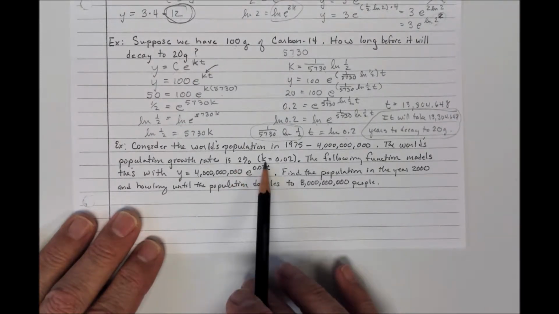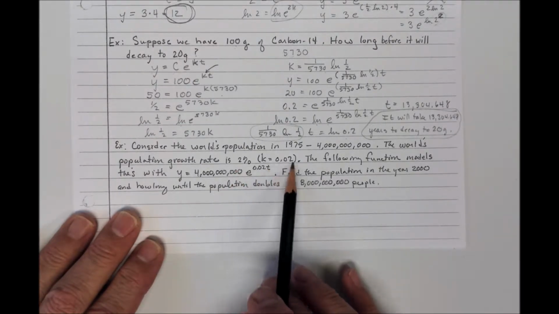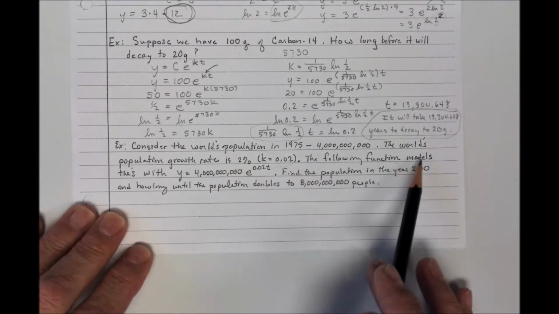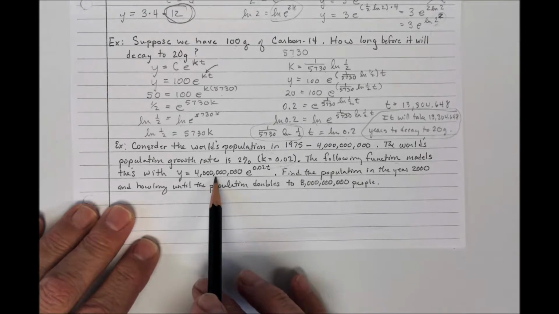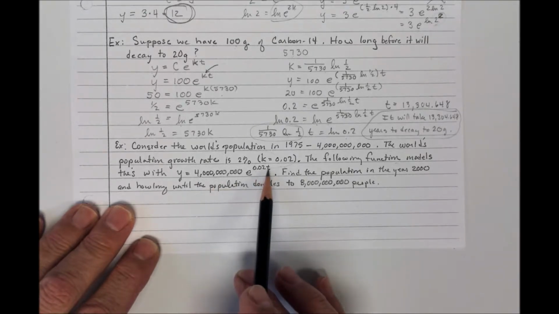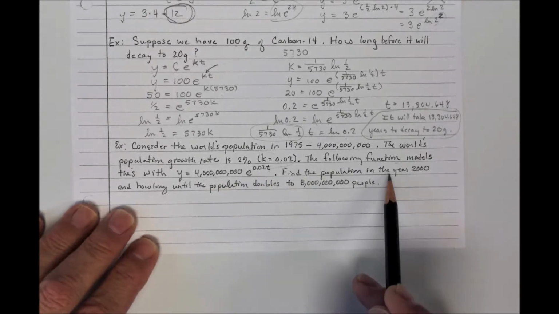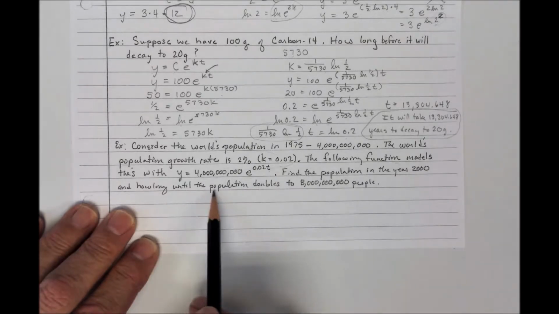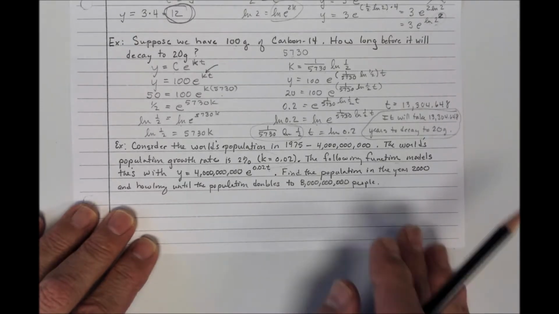And so in this case, k is equal to 0.02. They will sometimes give you this extra information. The following function models this with y equals 4 billion e to the 0.02 t. Find the population in the year 2000, and how long will it take until the population doubles to 8 billion?